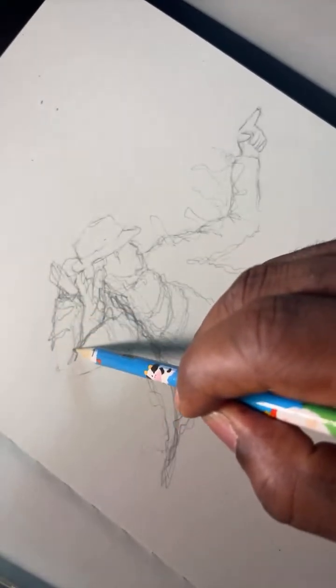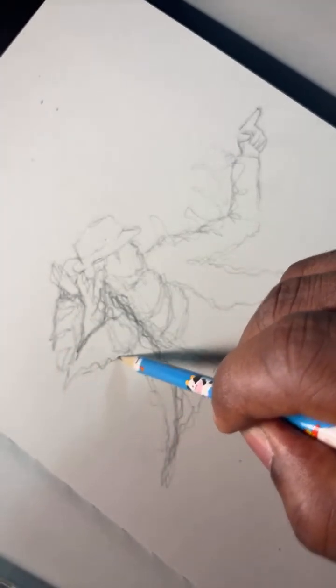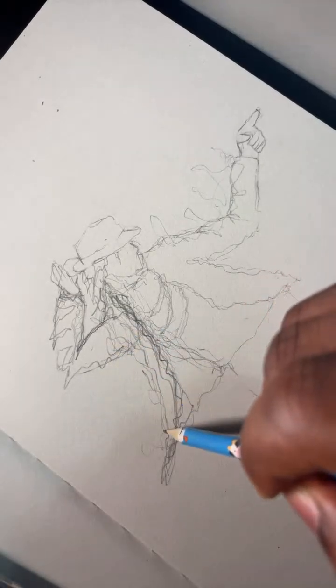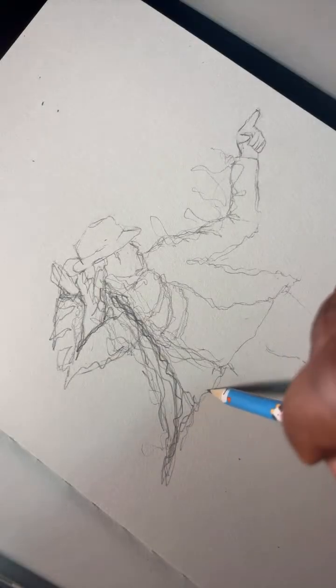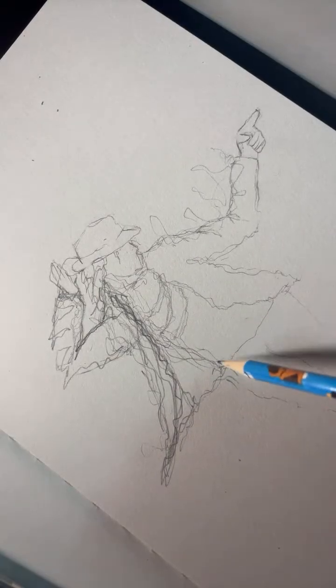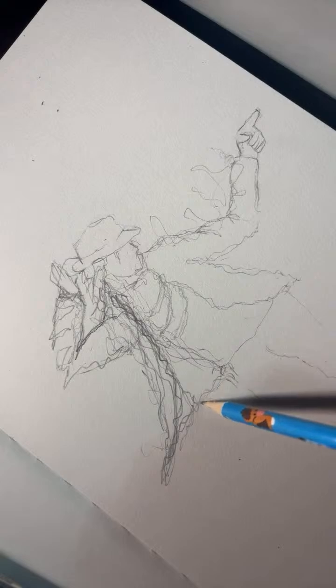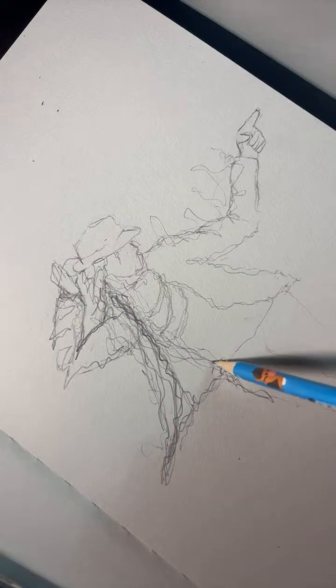So like that, you define the outline. You just pretty much use scribbles. You do a lot of scribbles. You don't think too much when you're working on this one. It's just scribbles that you're doing, just free lines.